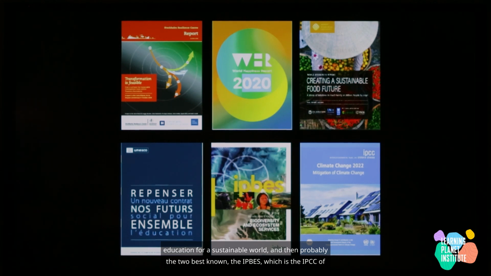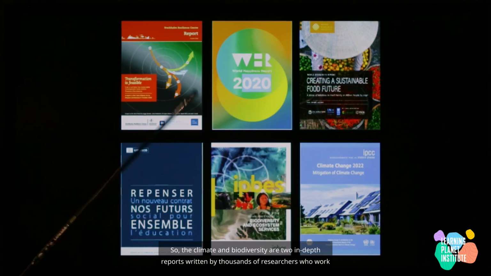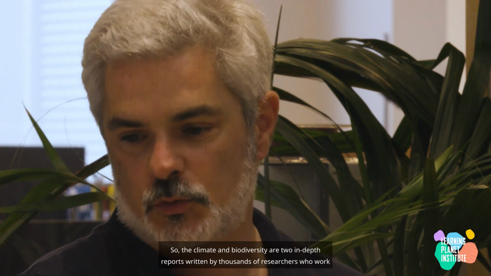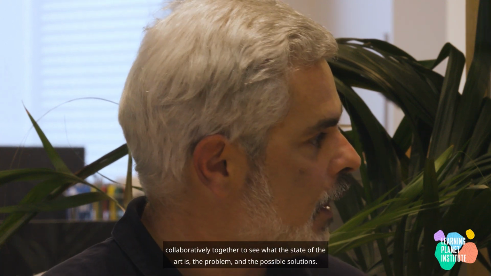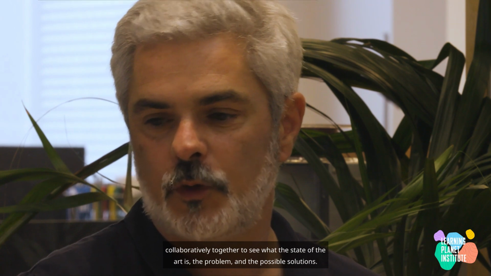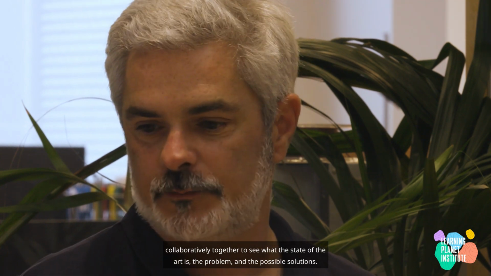And then probably the two best known, the IPBES, which is the IPCC of biodiversity, and the IPCC itself. So the climate and biodiversity are two in-depth reports written by thousands of researchers who work collaboratively together to see what the state of the art is, the problem, and the possible solutions.